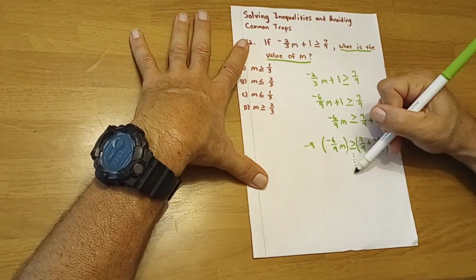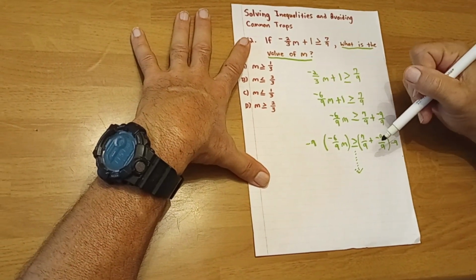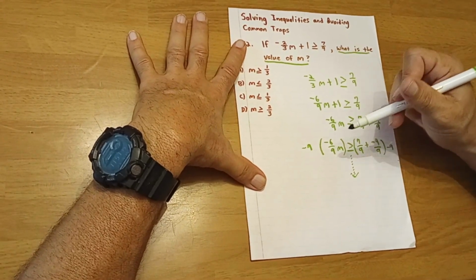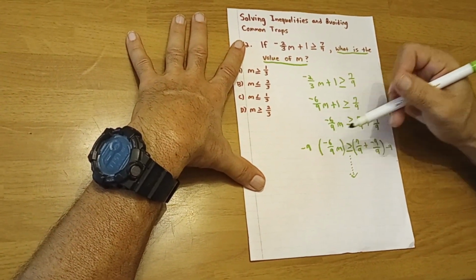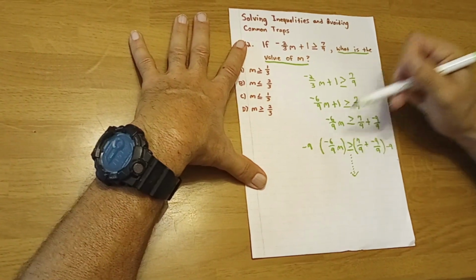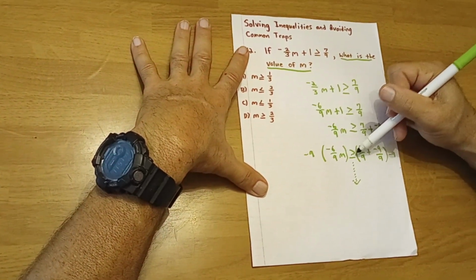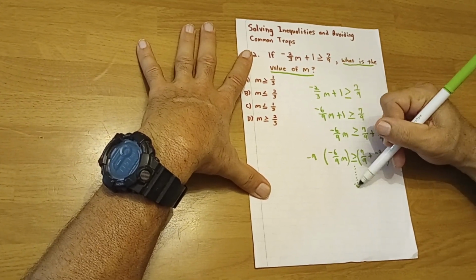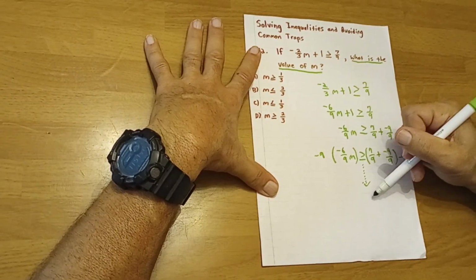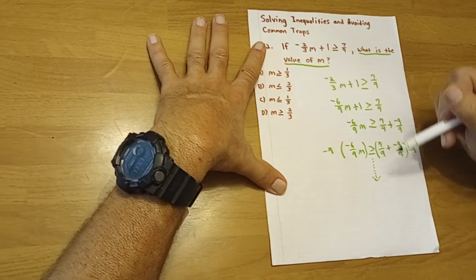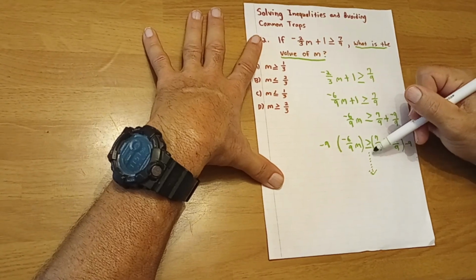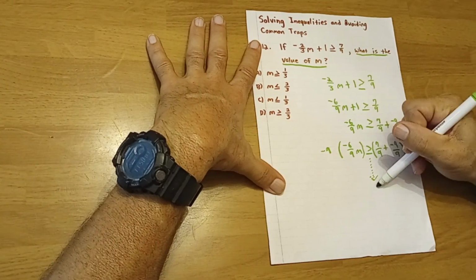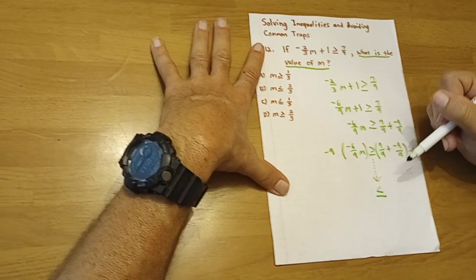And again, this is what they catch people with all the time on the standardized tests, PSAT, SAT, ACT. Whenever we multiply or divide an inequality by a negative number, we need to remember to switch the direction of this inequality sign. So I've drawn this dotted arrow now so we can do that first so we don't forget. Because if you forget to switch that sign, the wrong answer will be waiting there for you as a trap. So here we're going to switch the direction of this inequality sign.